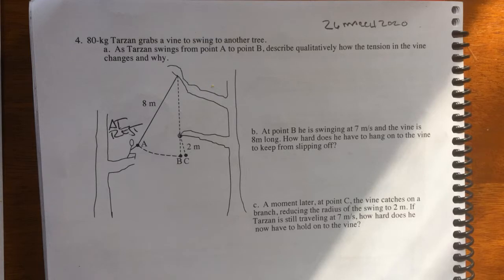I'm going to pause the video now, work on problem 4. Don't spend more than about 8 minutes. And once you've done that, come on back and we'll do the solution.